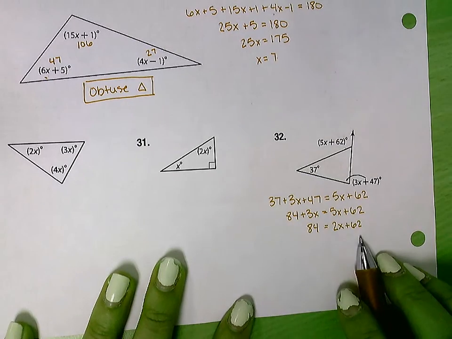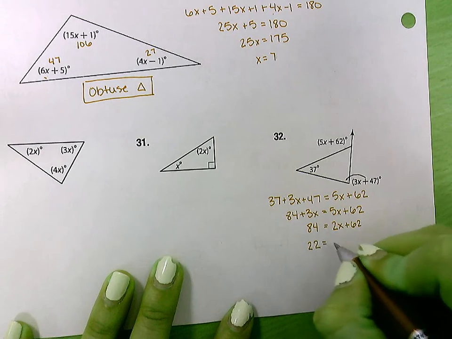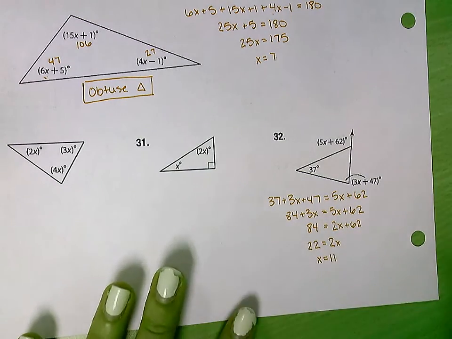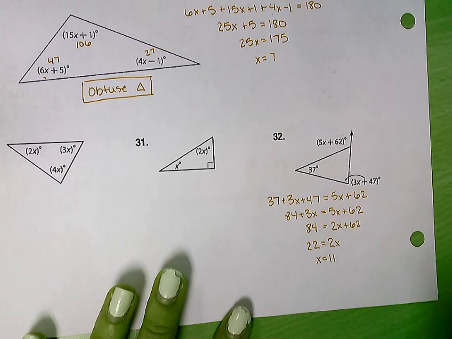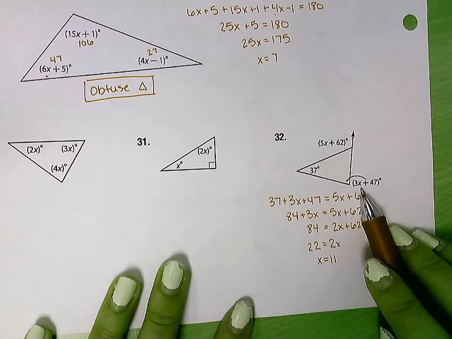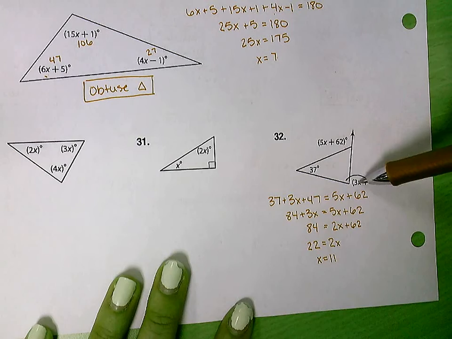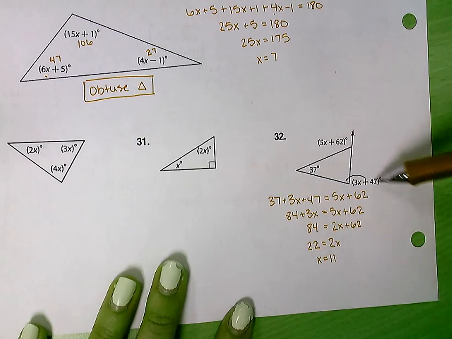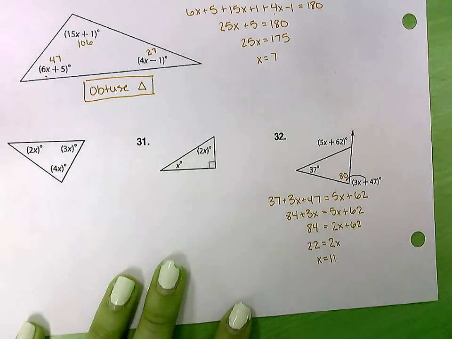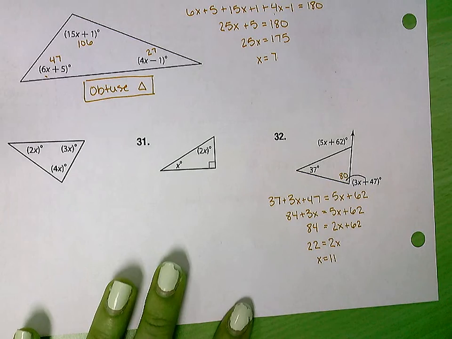And then subtract 62 from both sides. x will be 11. Okay, now I want to plug that 11 in for x, so I know what these angle measures are. So I have 3 times 11 is 33, plus 47 is 80.